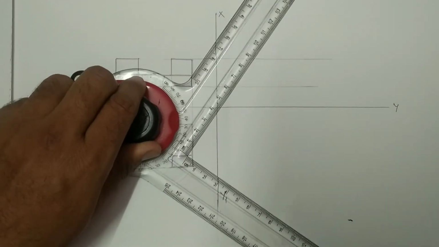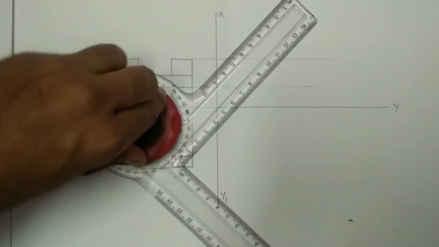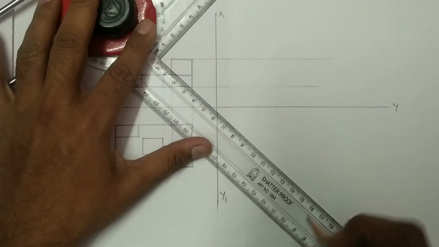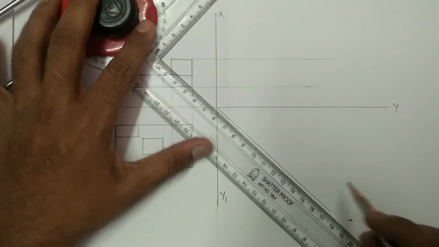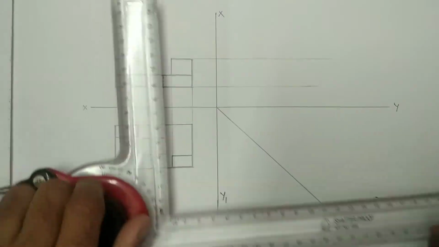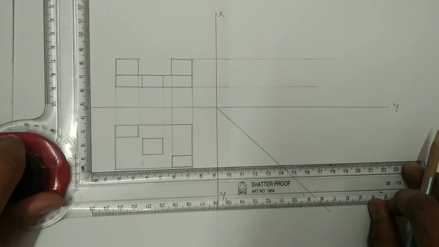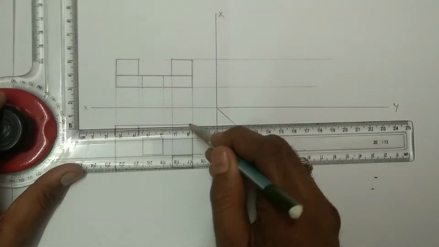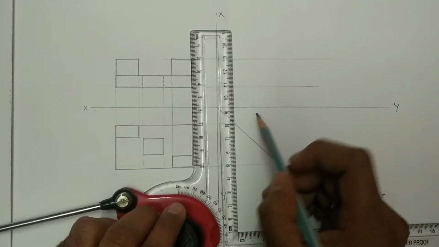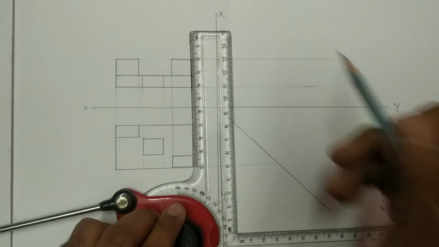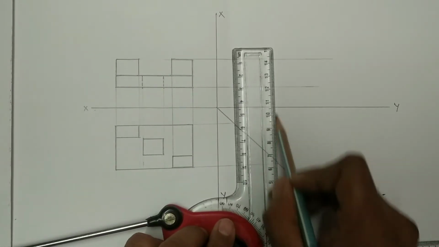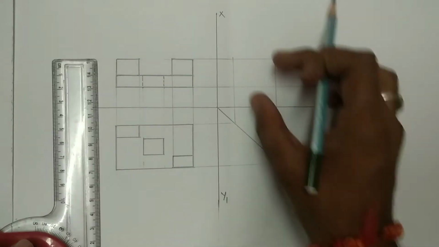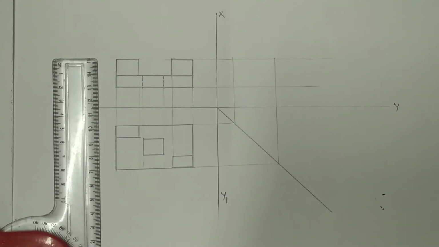Right now, in order to draw the projections, draw a line at an angle of 45 degrees over here. Draw the projection lines, and draw the horizontal and vertical projection lines.